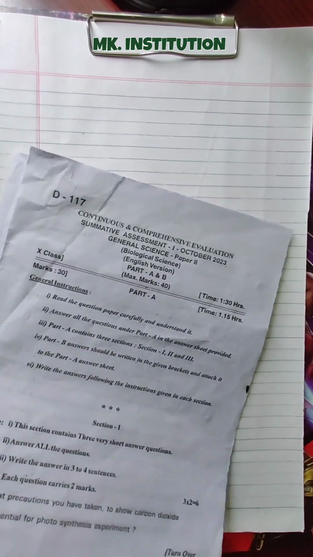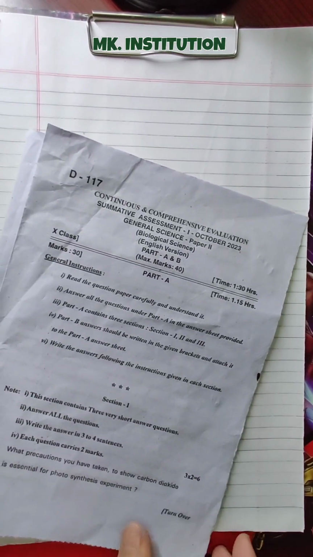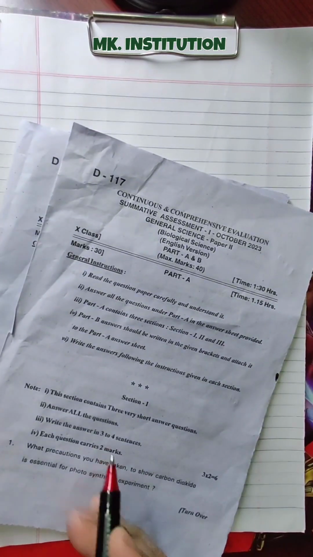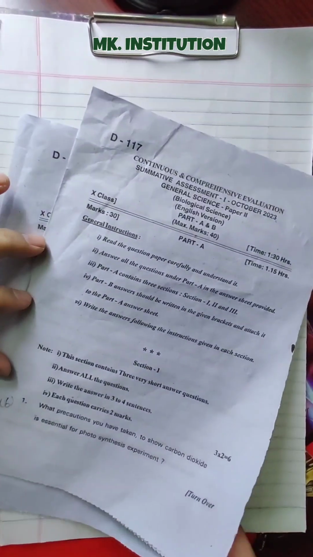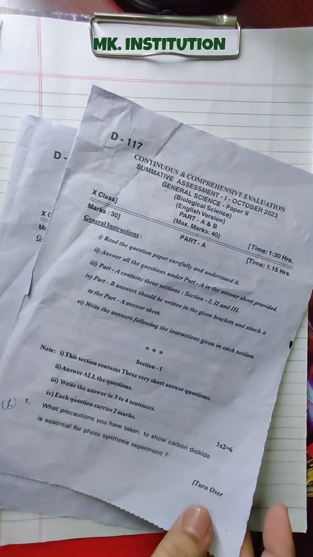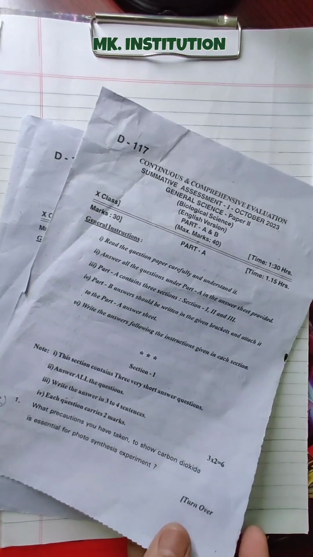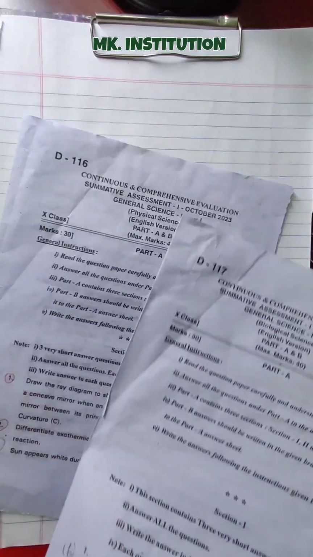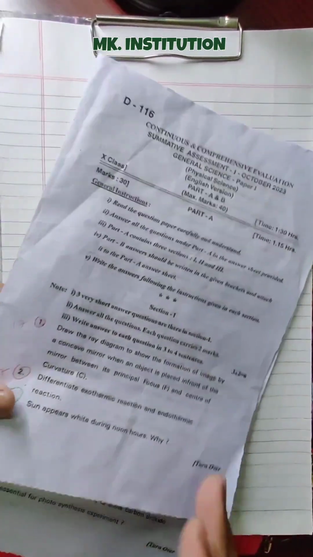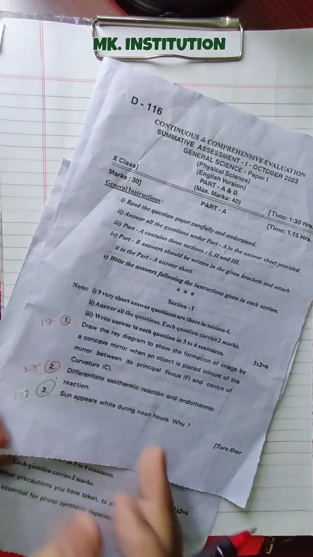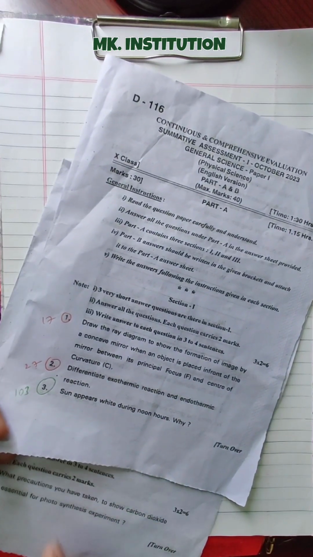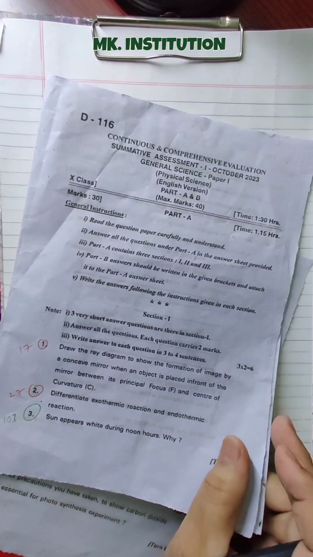Okay, hello students. Today we will discuss the SA-1 question papers, physics and bio. Recently, 10th class students have written your SA-1 exam, physics and bio. Okay, this is the physics paper. I'll show you some important points, and how to get the 10 GPA in your board examination.